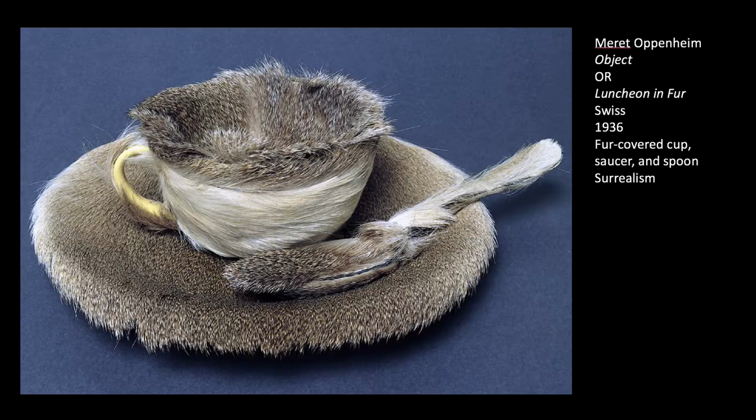We already looked at this Meret Oppenheim object, or Luncheon in Fur. We were talking about it in the context of form versus function. So what I want you to do is really start off when you see an object, whether it's on the midterm or in real life, and just describe its content.